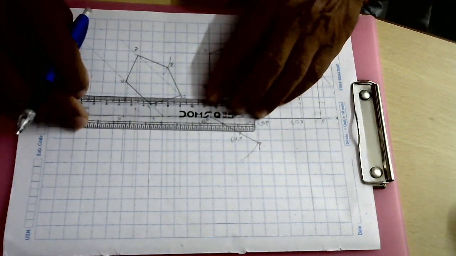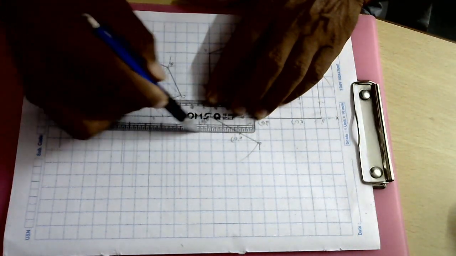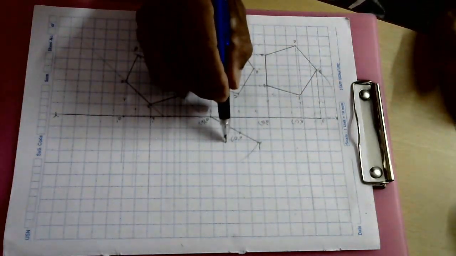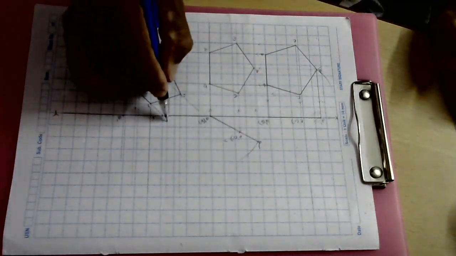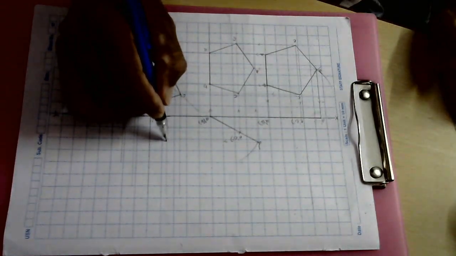So use the mark which is there on a scale to get it. Now this construction line refers to point D. So wherever you get an intersection, let us mark here.